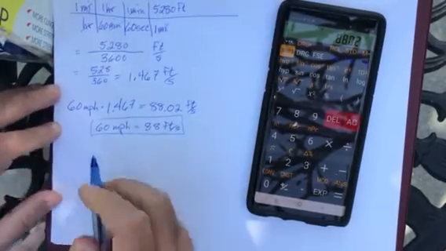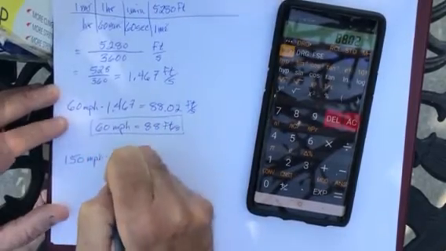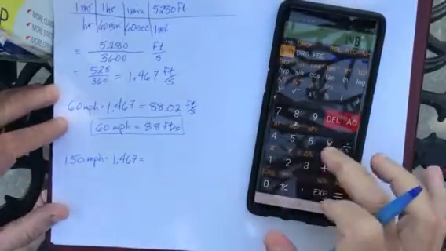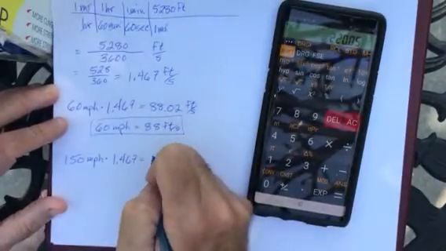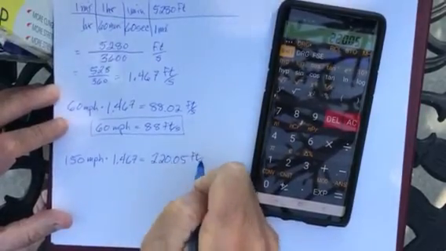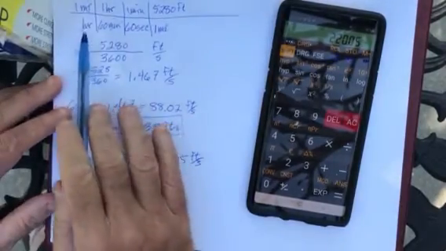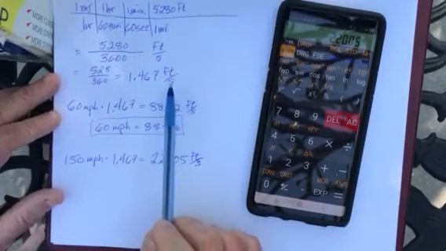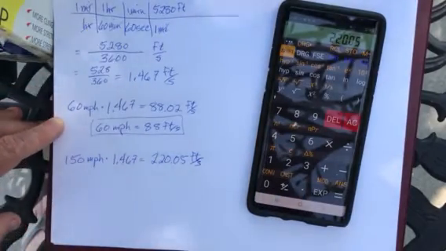Okay, so another example, if we had 150 miles per hour, we're going to multiply by 1.467. 150 times 1.467 is 220.05 feet per second. And so we've just learned how to convert a non-metric unit of speed, which is miles per hour, into another non-metric unit of speed, which is feet per second. And we will be able to use this in the future in other physics problems.